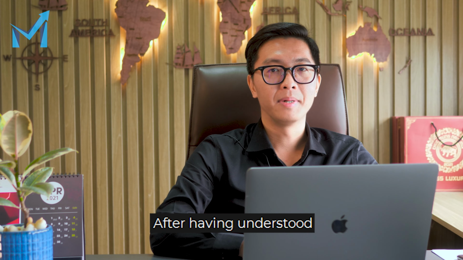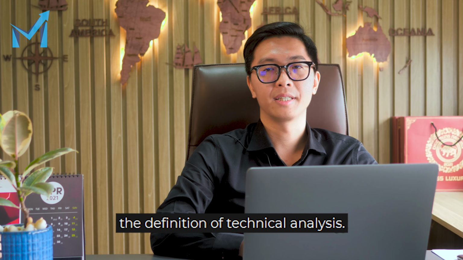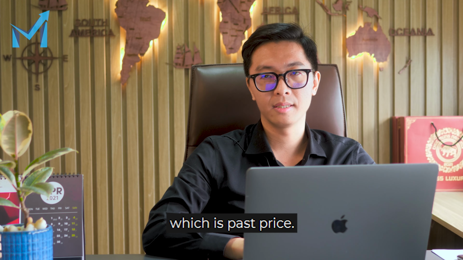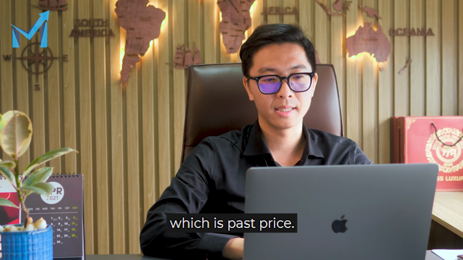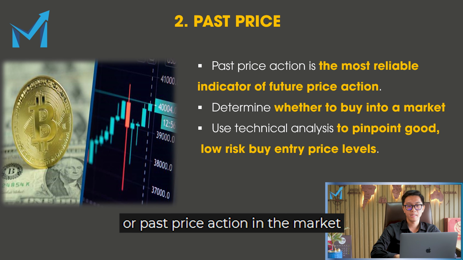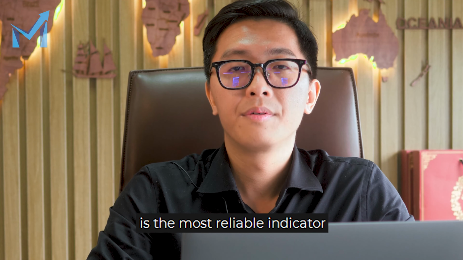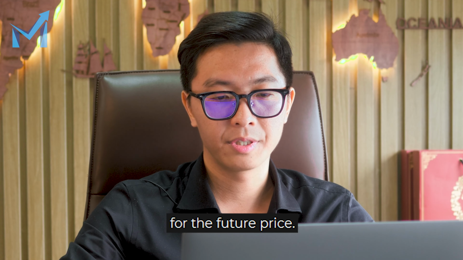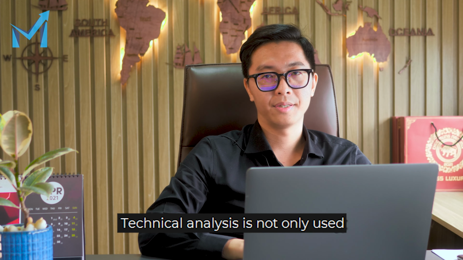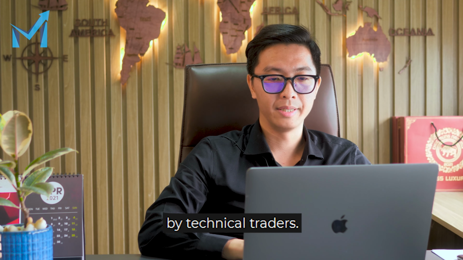After understanding the definition of technical analysis, we come to the first tool. It is the past price. Technical traders believe that current or past price action in the market is the most reliable indicator of future price action, and technical analysis is not only used by technical traders.